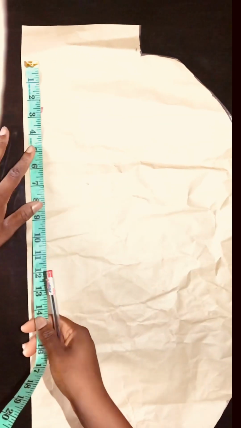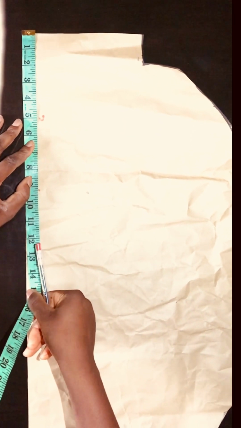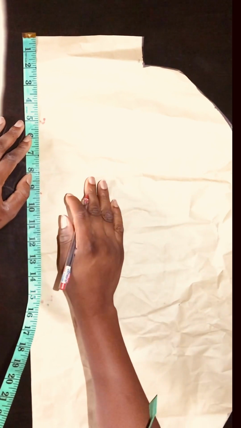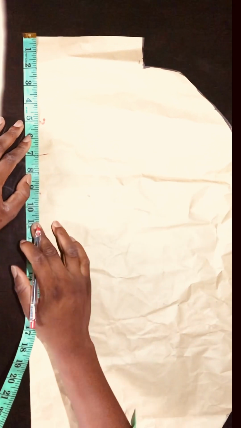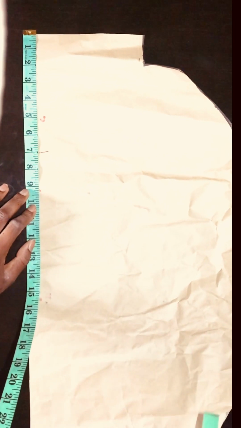From the top of my pattern here, I'll be using this little pattern because I don't need much pattern for this underbust corset. From the top of my pattern, we measure my armhole divided by 2, which is 7, so it will serve as my chest line. Remember to divide the armhole by 2 to get your chest line.